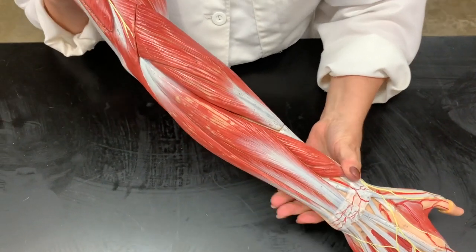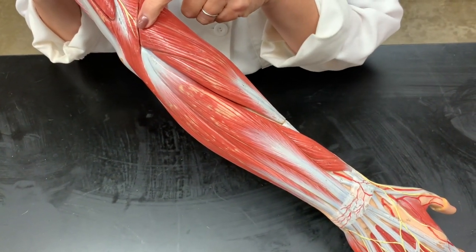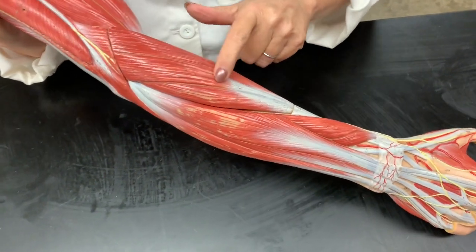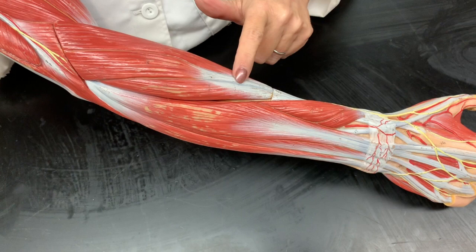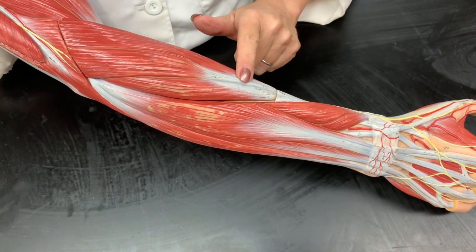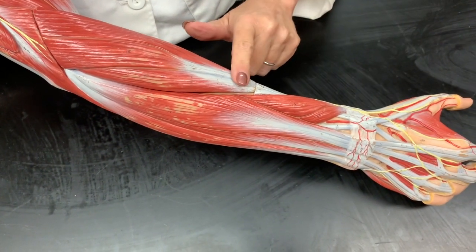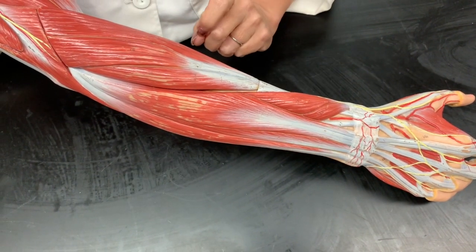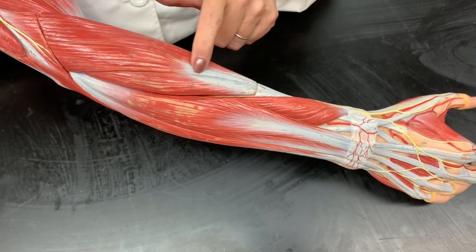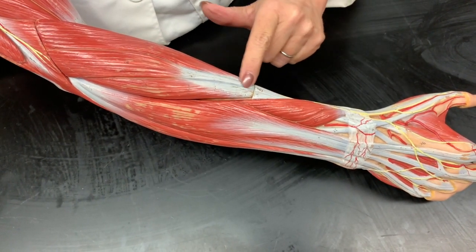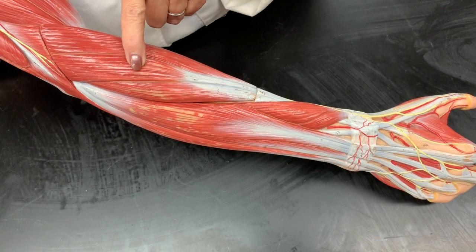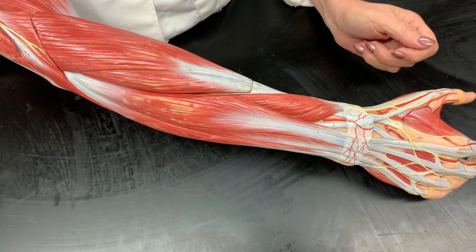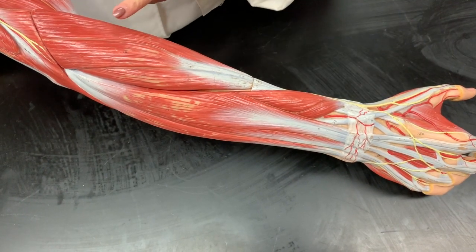Okay. Next, we're going to look at the muscles that start on the lateral epicondyle. We see two muscles together right here. These two muscles are both extensors. They both go down to the carpal bones, and they are both on the radial side. So they are both called Extensor Carpi Radialis. This one here has a long tendon, so it's Extensor Carpi Radialis Longus. The one next to it with the shorter tendon would be Extensor Carpi Radialis Brevis.